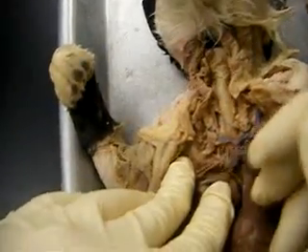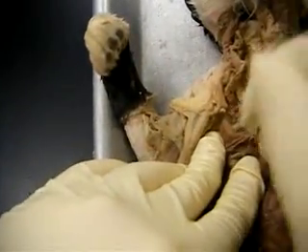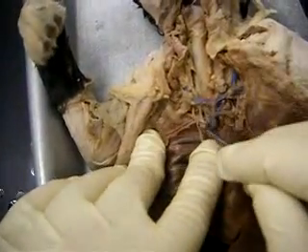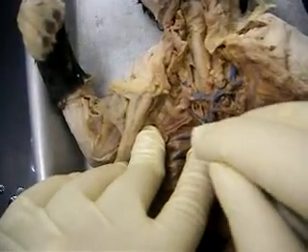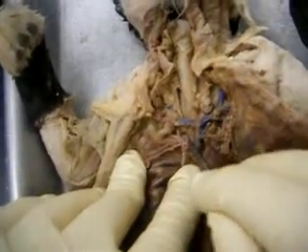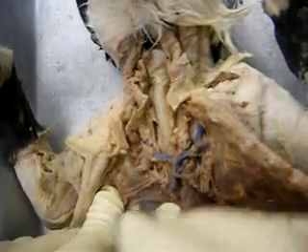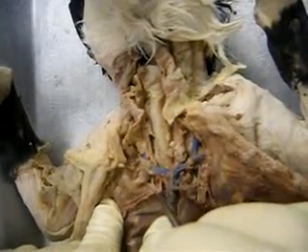I'm just trying to see it again. This thing's in the way. Okay, so here's the right subclavian, this little channel right here. And it runs and includes the vertebral and breast, or mammary. So it's on either side, okay? If you think of it like a road, the road just changes names.